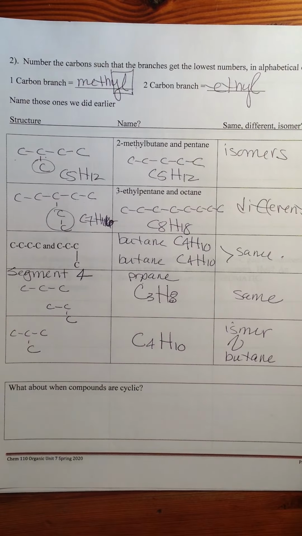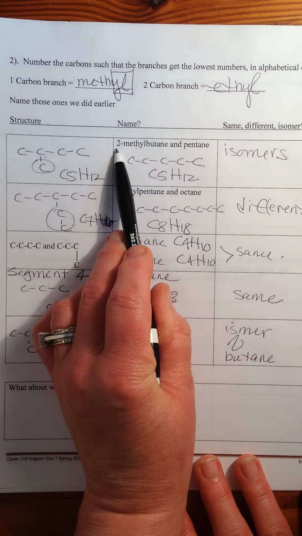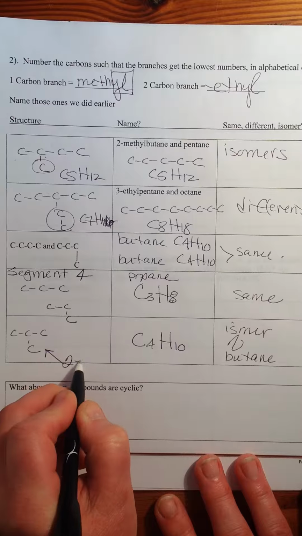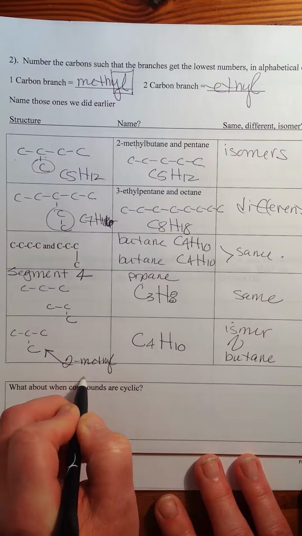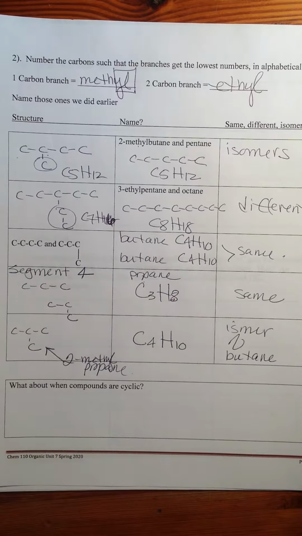All right, now as far as naming, I think we got that. 2-methylbutane, 3-ethylpentane. Let's name this 2-methylpropane.